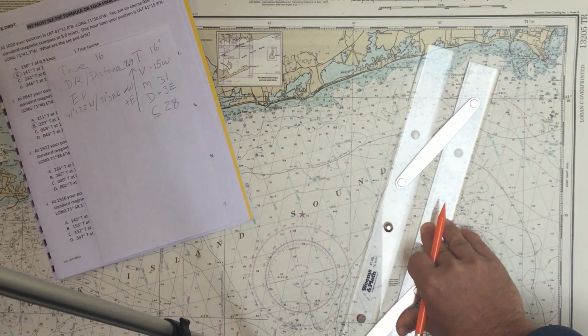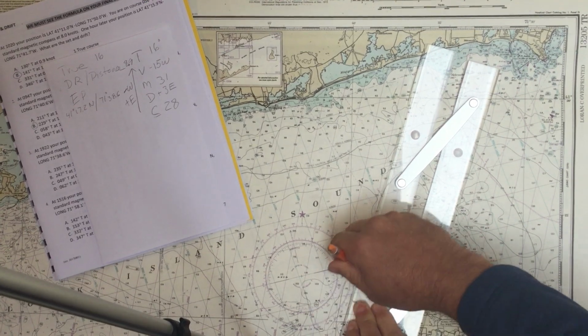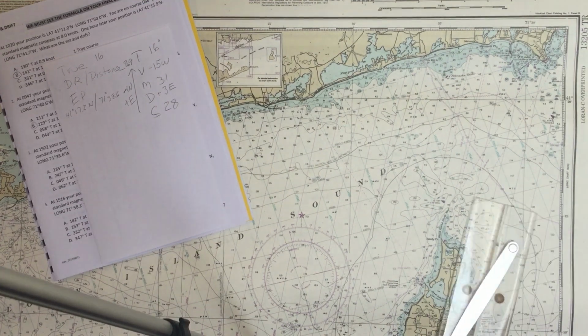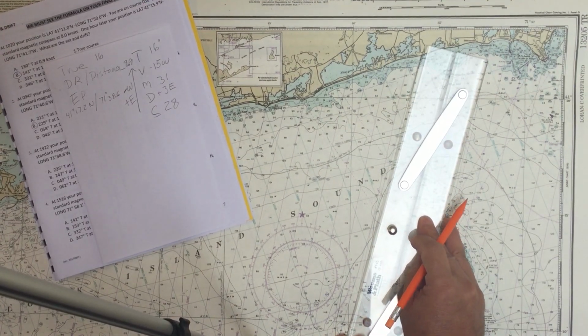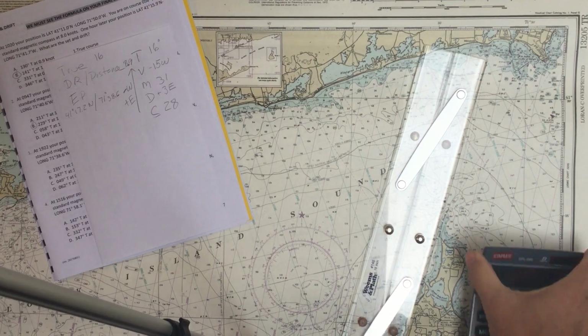Let me make that mark. Okay, now I'm just going to draw a long line in the direction of 16 degrees. Okay, so I've got that line on the chart. I'll leave my parallel rule there for a minute. Now I'm going to mark where I would end up in an hour, my DR.